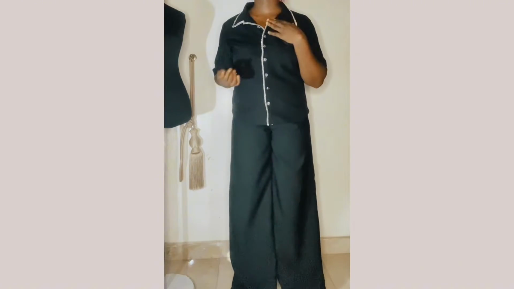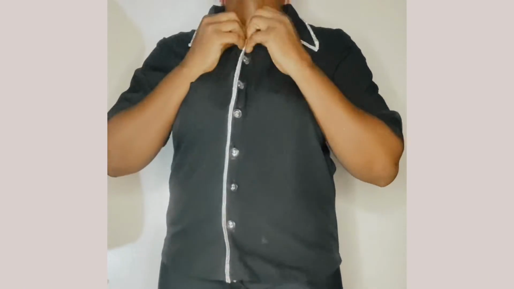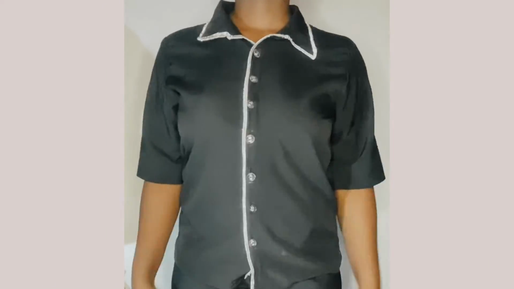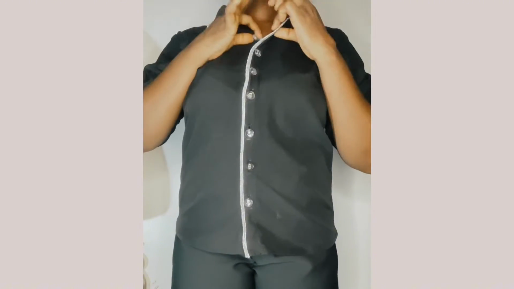Yeah, so this is the basic shirt now, using the basic shirt pattern. So this is it, and I just added a little bit of sequins to the shirt just to create a little form of design.